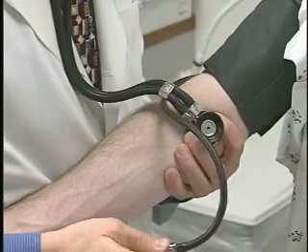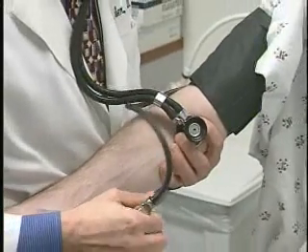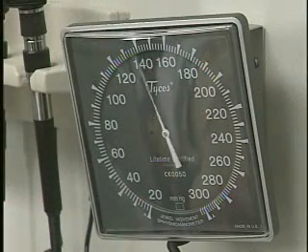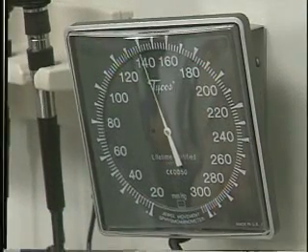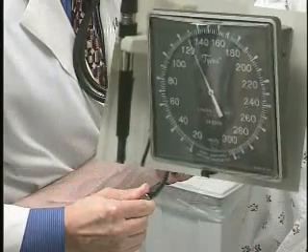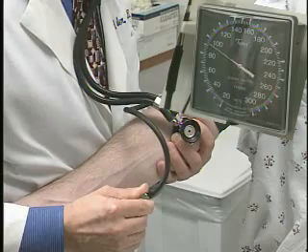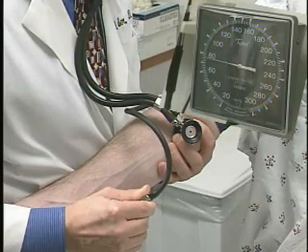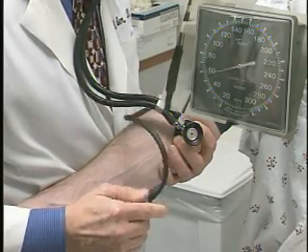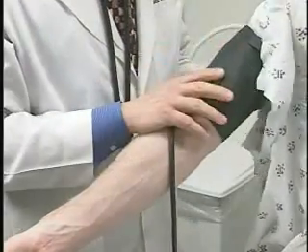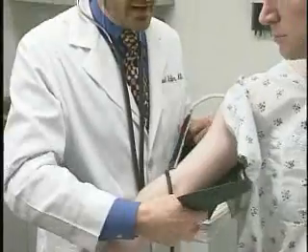So close the cuff and the valve, and then slowly blow it up again, about 20 points again beyond where I felt the blood pressure disappear by palpation. I'm going to slowly release the air. The point at which I first heard the blood pressure pulse return was 116. I heard the pulse disappear at approximately 76. So the blood pressure by auscultation is 116 over 76.